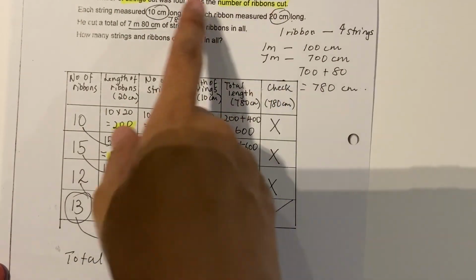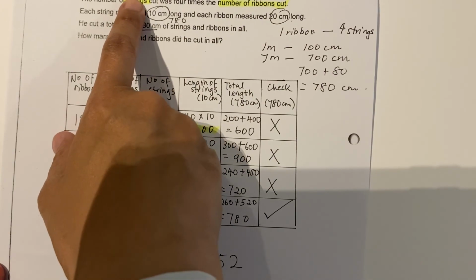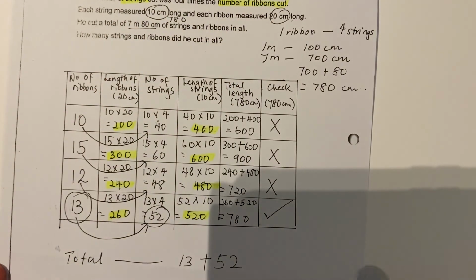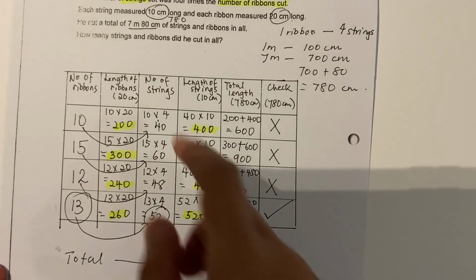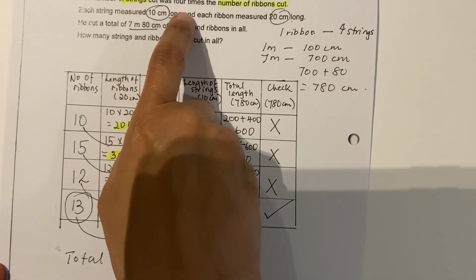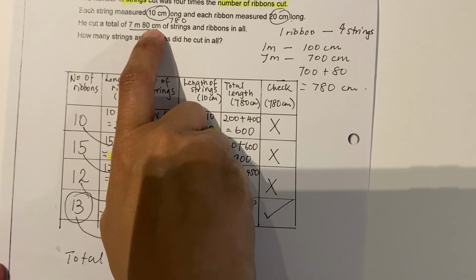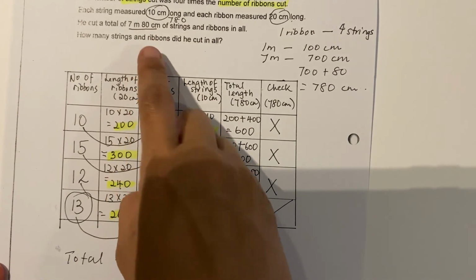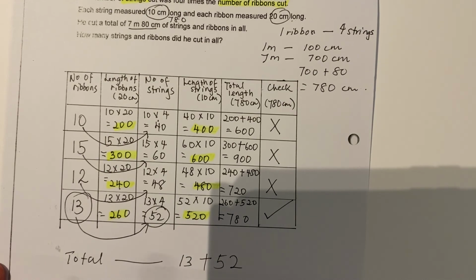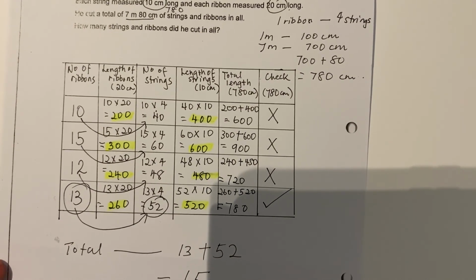For example, this one here is 4 times as many, 2 times as many, 3 times as many, and things like that. And they must always give the total for the two, in terms of length, in terms of money. They must always give that total for you, then you have to work it out.